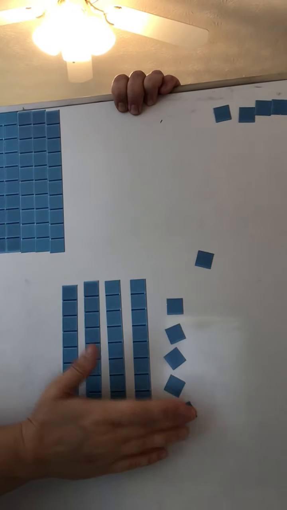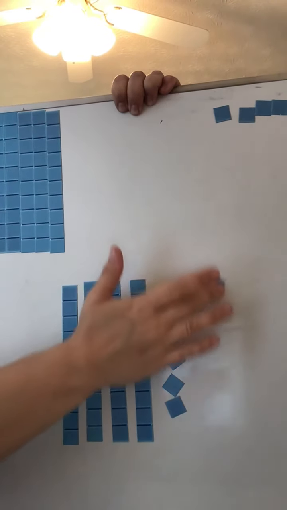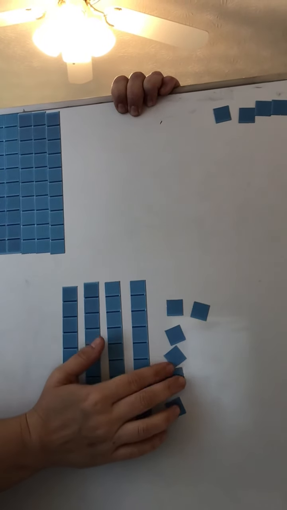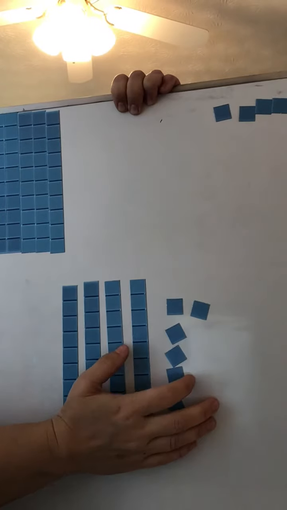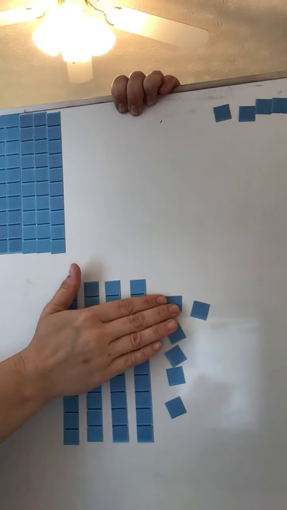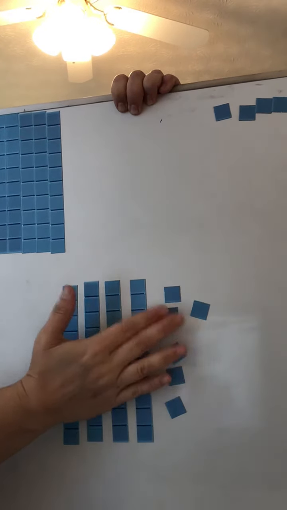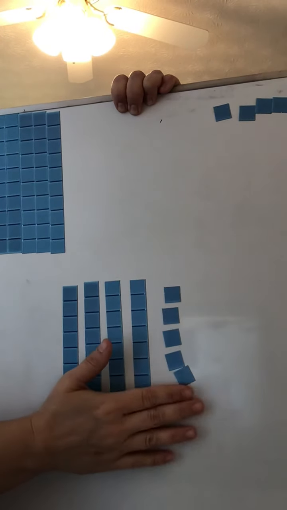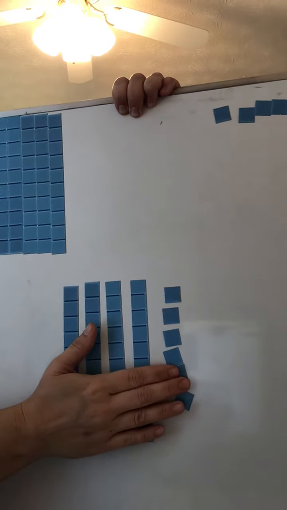Now, if you're in Miss Vincent's class, you know Miss Vincent kind of likes you to stack up your 5. You're kind of making a 10 frame before you add it together, but it doesn't really matter. You don't have to do it that way. So now we have 4 tens and 6 ones. So what number is that, boys and girls?